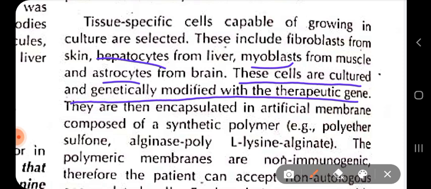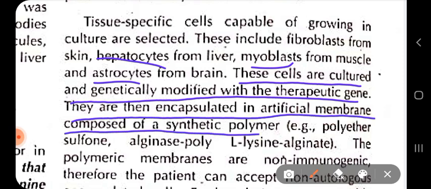Okay, and after isolation of these cells from other individuals or animals, as we have seen in ex vivo gene therapy, we culture the cells and genetically modify them with our therapeutic gene. These are then encapsulated in an artificial membrane composed of synthetic polymer.